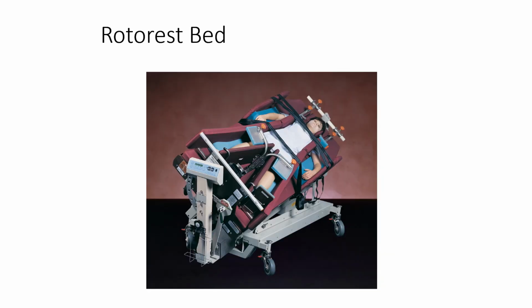Okay, this is a rotorest bed. It is an oscillating bed, which means it turns from side to side. The patient is held into place with cushions and straps, and with the slowly turning, oscillating type movement, it keeps the patient halfway free of things like atelectasis, pneumonia, urinary tract infections, and this has pretty much replaced the Stryker frame and circular electric bed that we used to see in some old pictures.